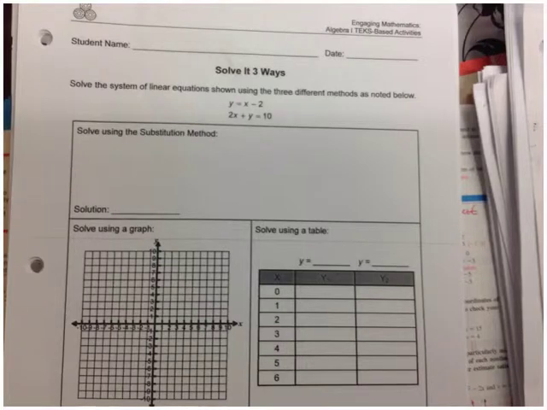Alrighty, so here's what we're going to do when we do substitution. When you're doing substitution, you're looking for one of the variables to be by itself. And if it's not that way, you make it that way. So this page has one that's already set up for you. You see how you've got this y equal x minus 2? Y is by itself. Is it by itself in the other equation? No. So this is set up as a classic kind of substitution problem.